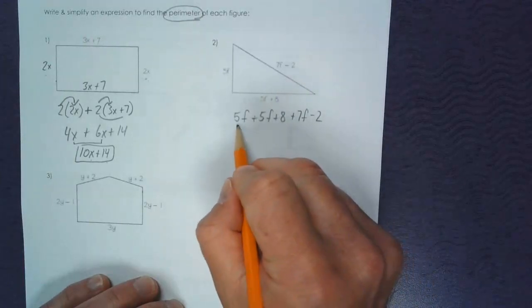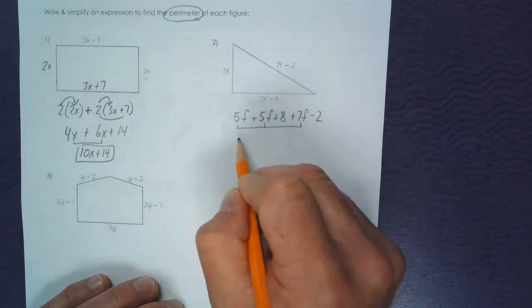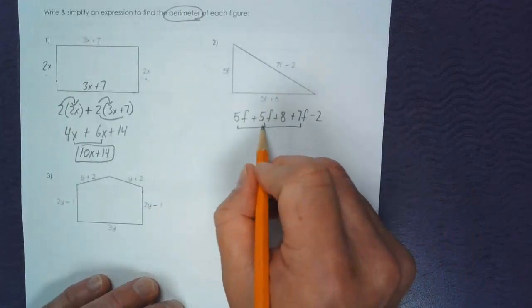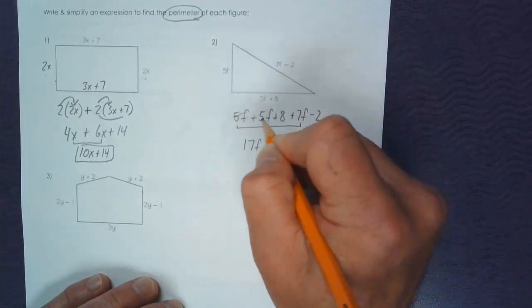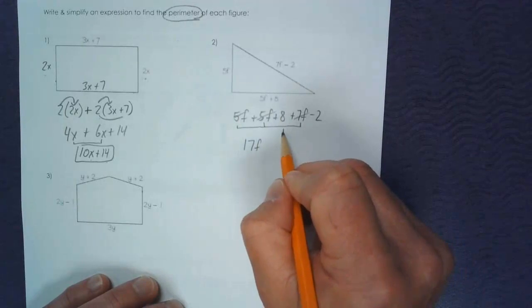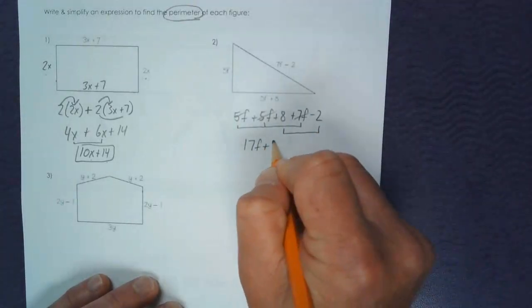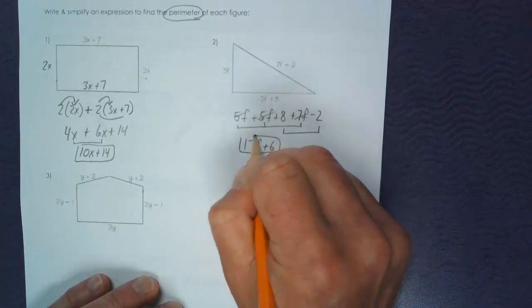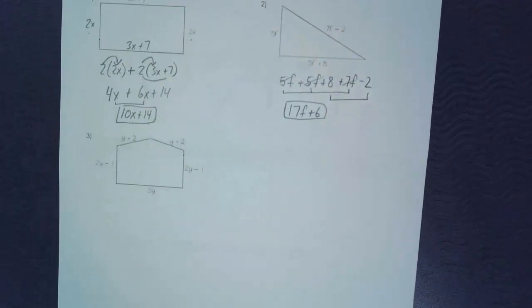I'm going to combine all my f's. I have 3 terms. So that's going to give me 10 plus 7, 17f. Cross those out. I did not do that on the last question. 8 minus 2. That is going to give me a plus 6. So that is simplified all the way down. Let's go to the last one.